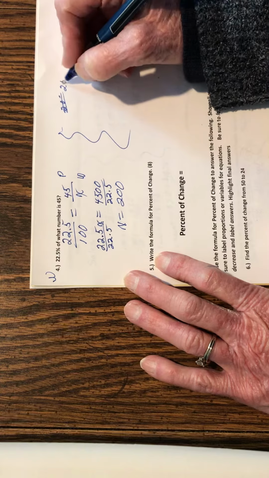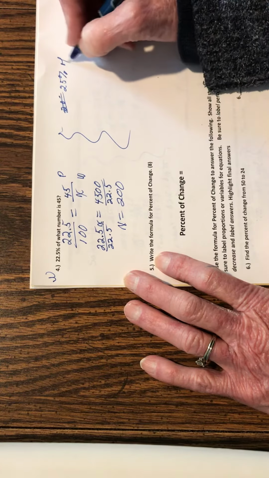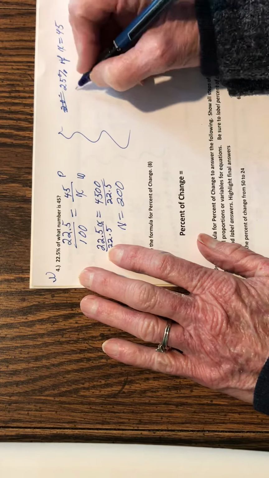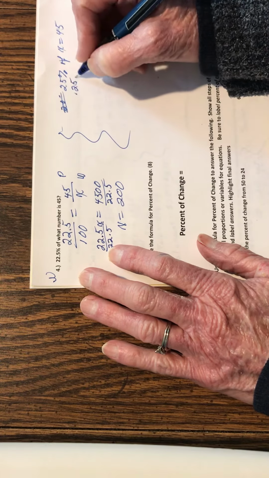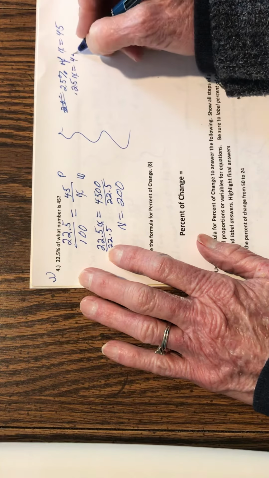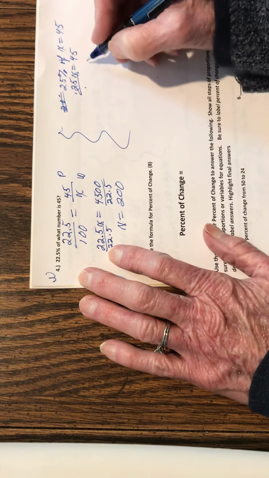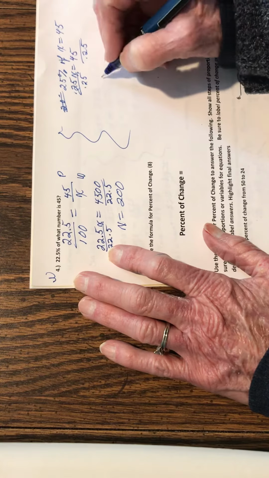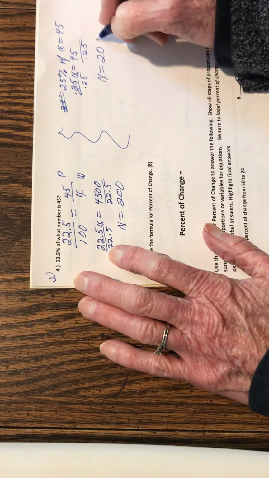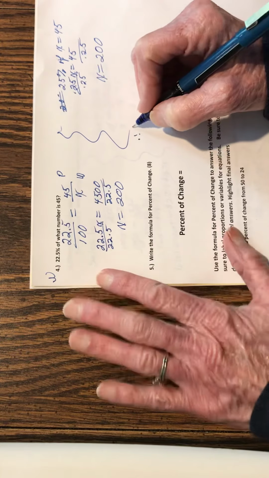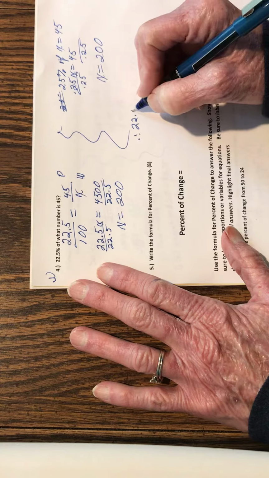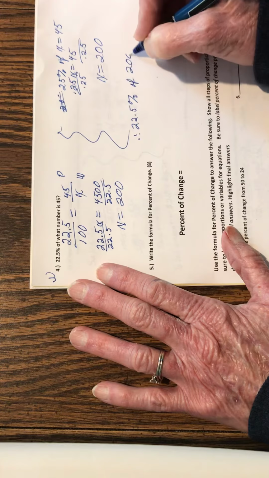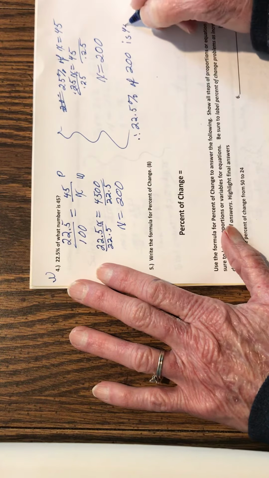Sorry, 22.5% of x equals 45. So we do 0.225x equals 45. And we divide both sides by 0.225. Handy dandy calculator again. We get 200. So the answer, therefore, 22.5% of 200 is 45.